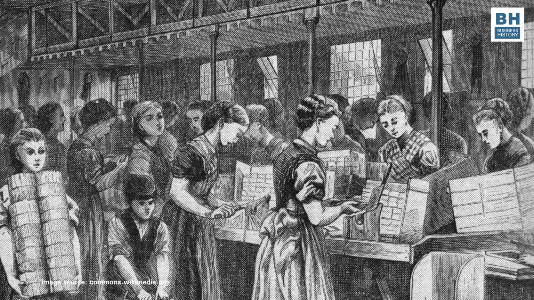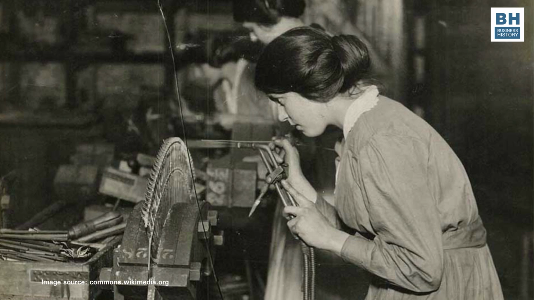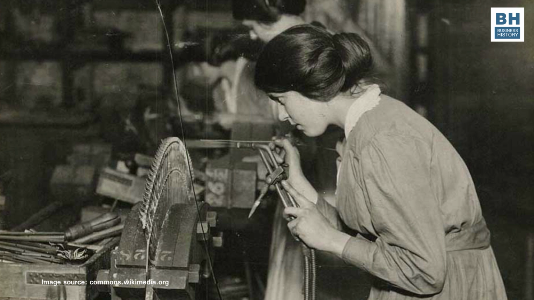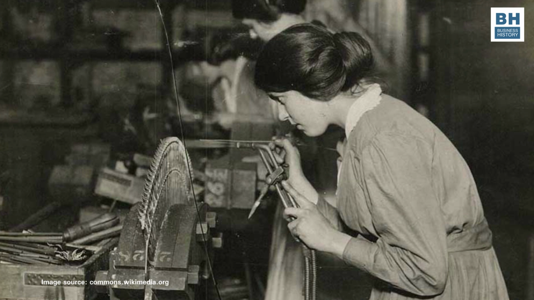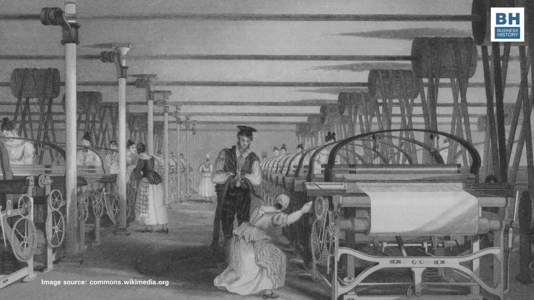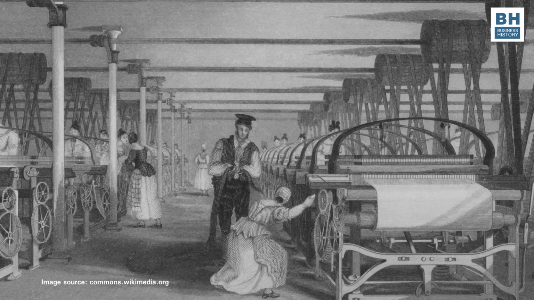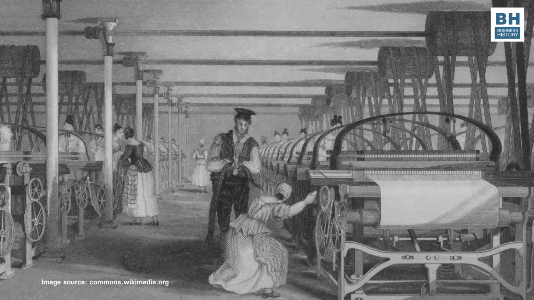Workers no longer needed to be experts in making an entire product. They just needed the skill to perform a small action, like turning a screw or fitting a nut on a screw or fixing a piston seal. The past 2.5 centuries saw a series of new products being brought to the market, and there were great improvements in the production of many existing products.